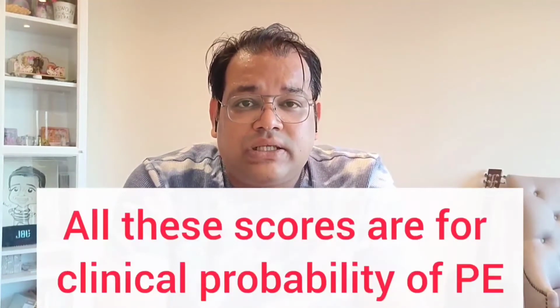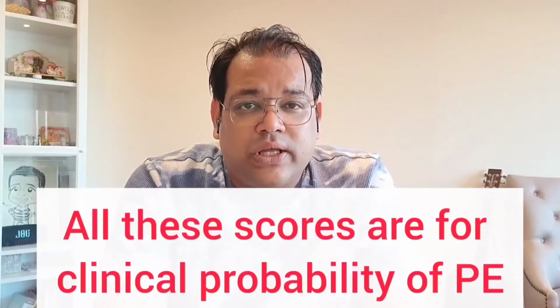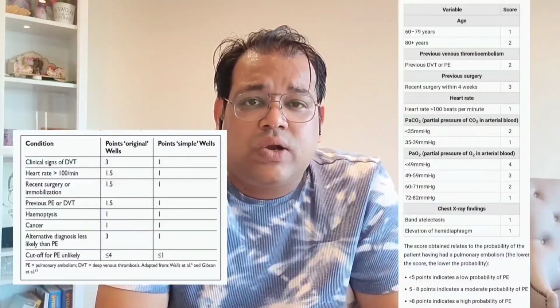Generally, if the patient is fulfilling certain criteria, the scoring is given based on that. You can see various scores in your literature, in the standard textbooks. You can find them on the internet also. The important scores, in my opinion, are the Wells score and the revised Geneva score, which can both be seen here on the screen.